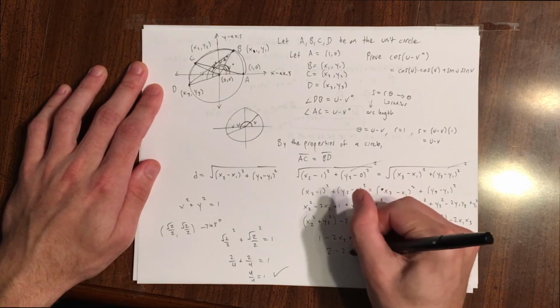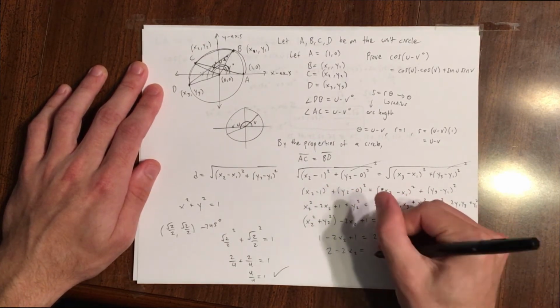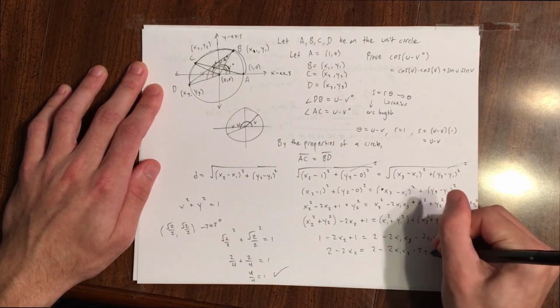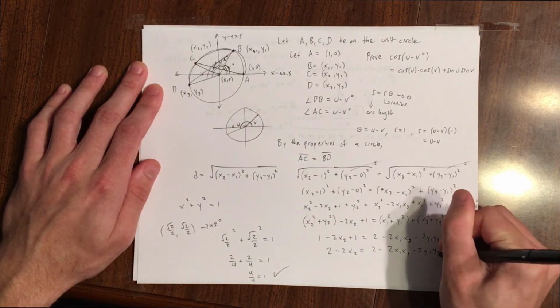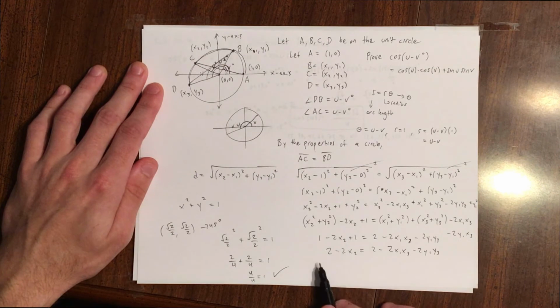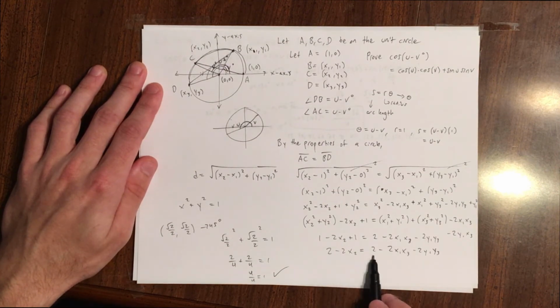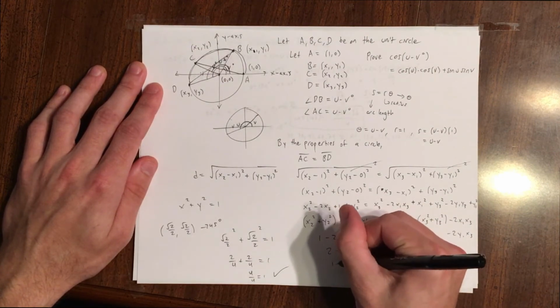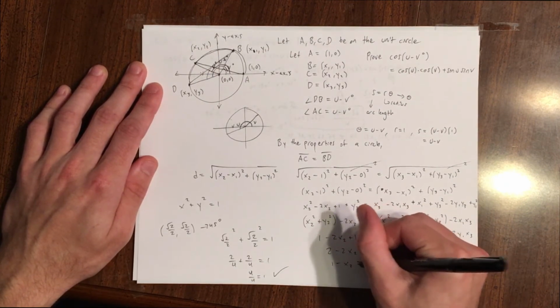So we have 2 minus 2 x2 is equal to 2 minus 2 x1 x3 minus 2 y1 y3. All right, so think about what you might do here at this point. What's something common these all have? Well, I have 2 as a coefficient. Right, so we can divide everything by 2, and it's all just reduced to coefficients of 1.